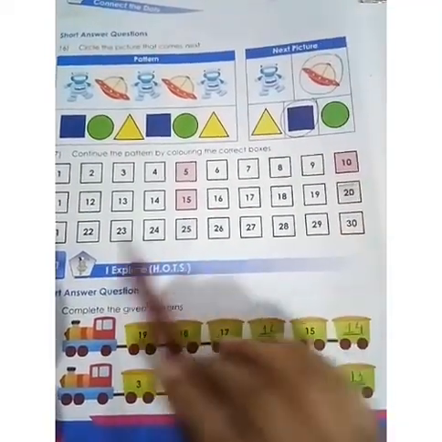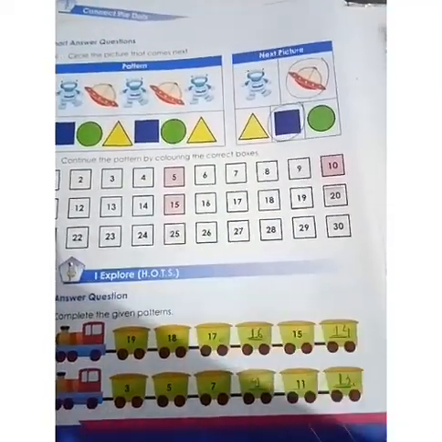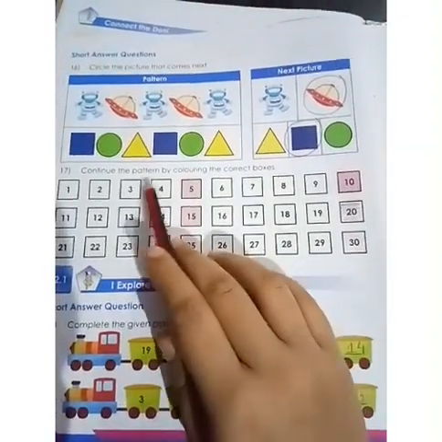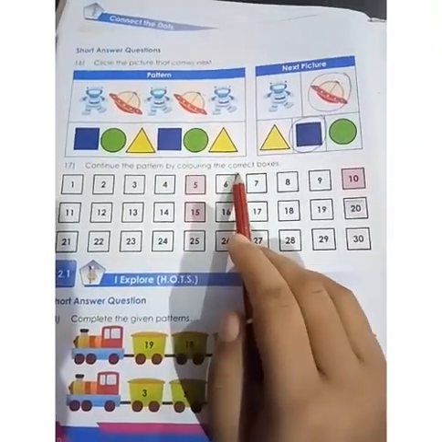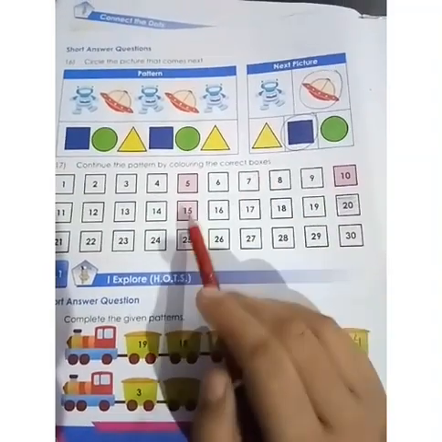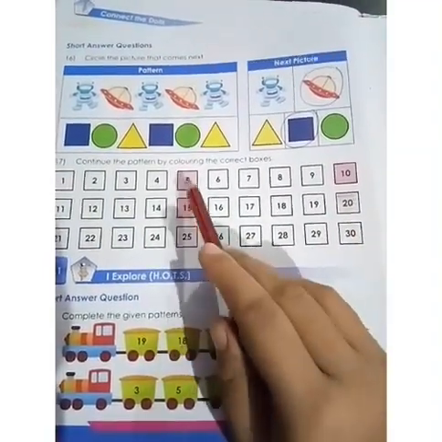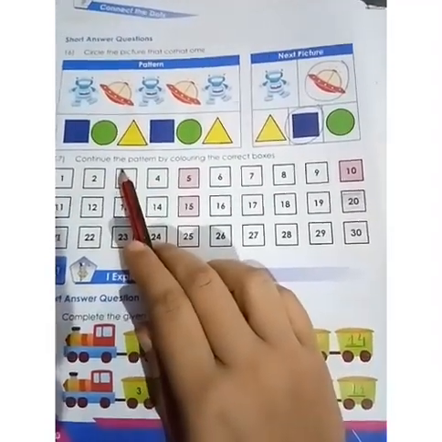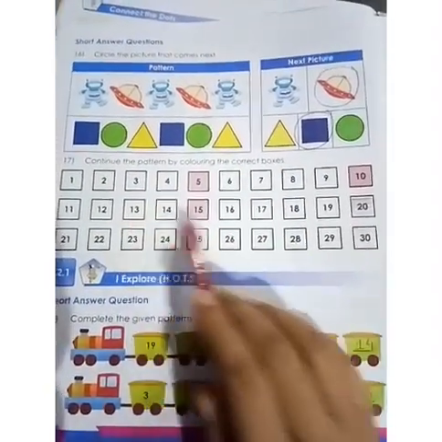Now this is a number plate, like a number plate, but going from 1 to 30. Continue the pattern by coloring the correct boxes. We have to color them using the pink color given here. We have already discussed this in the last class. I'm showing you how to do it here.